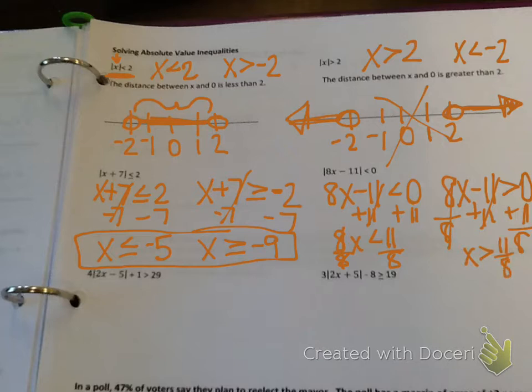I cannot have an answer that's both less than and greater than 11/8. So here I would have no solution because it's not possible to have it both ways.